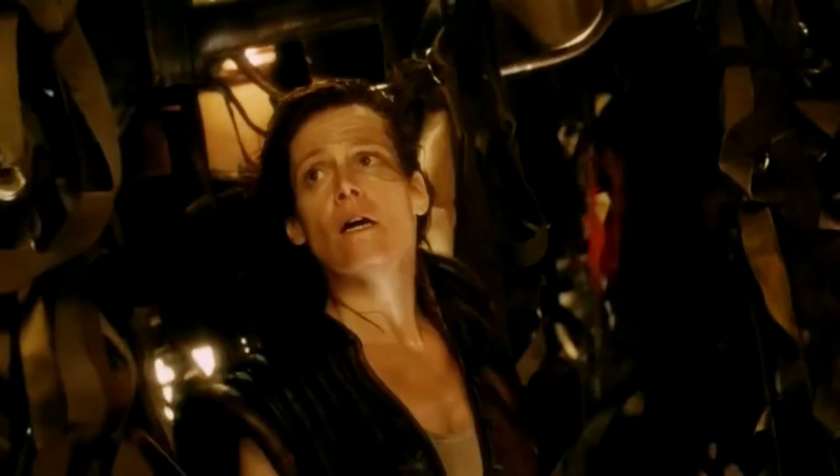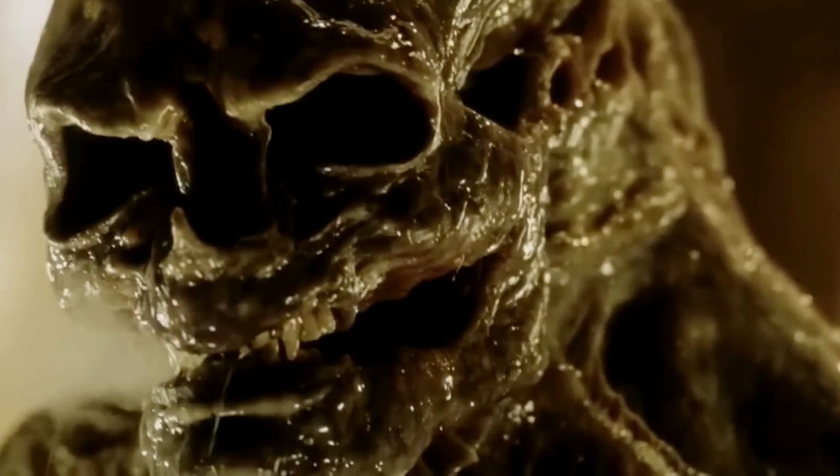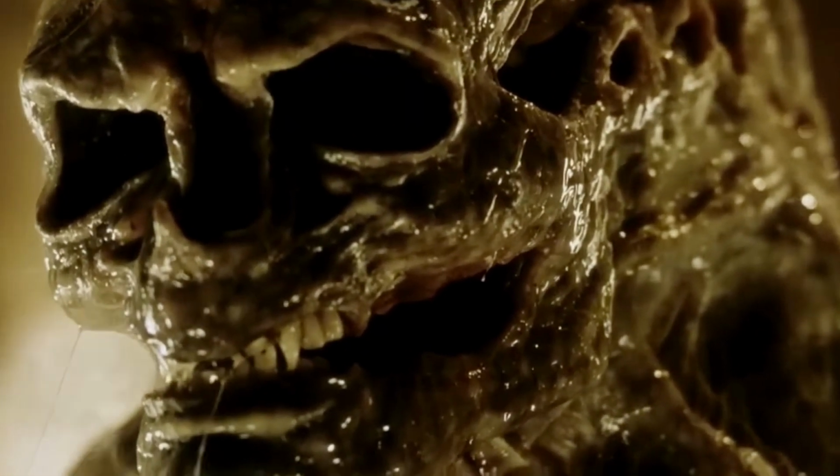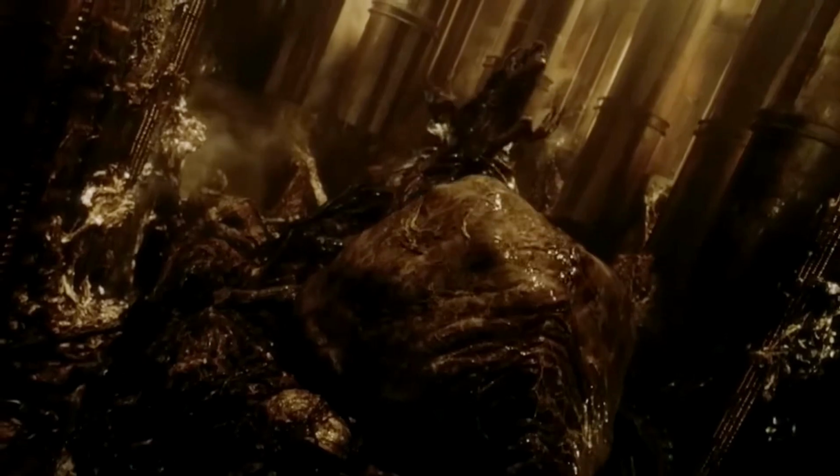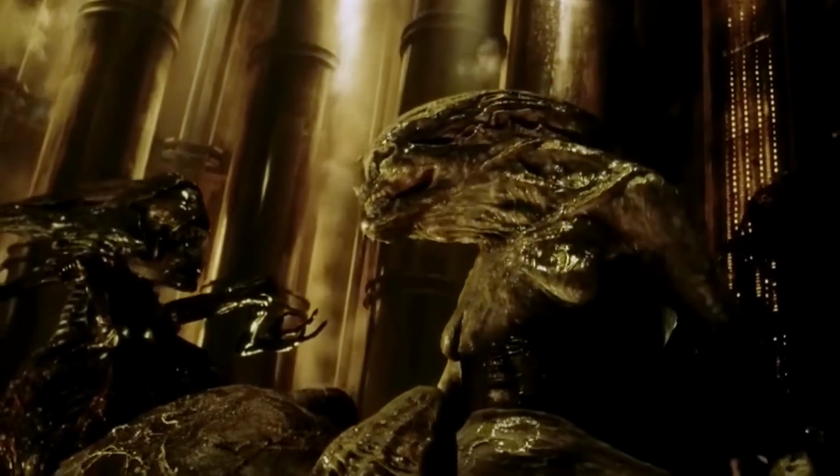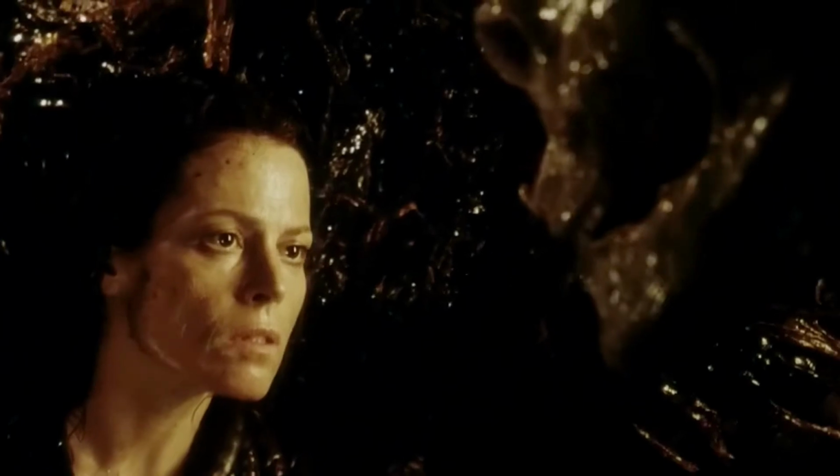Many theories suggest that the deacon is an entirely new species that was implanted by a being known as the trilobite into an engineer host. This creature appears similar to the facehugger stage of the xenomorph and even dies after implanting the embryo in the engineer. When the deacon emerges from its host, it comes out fully formed.